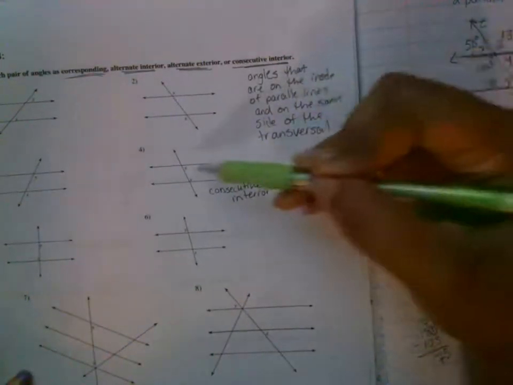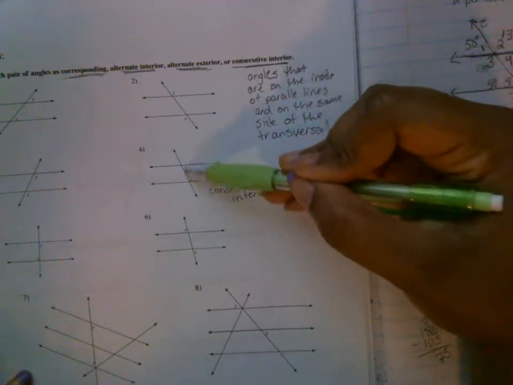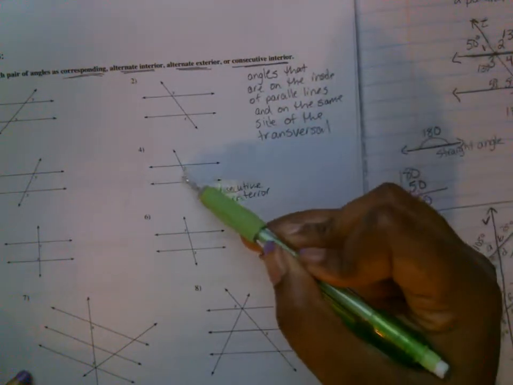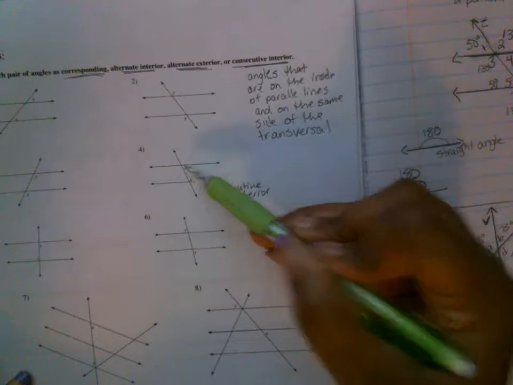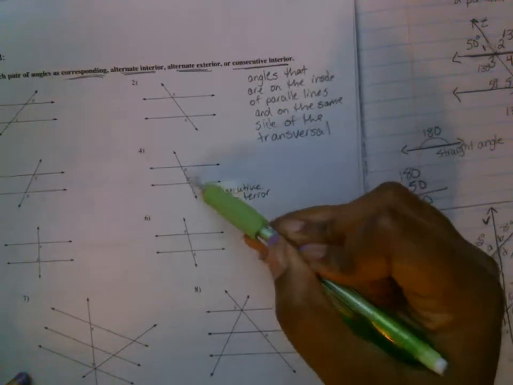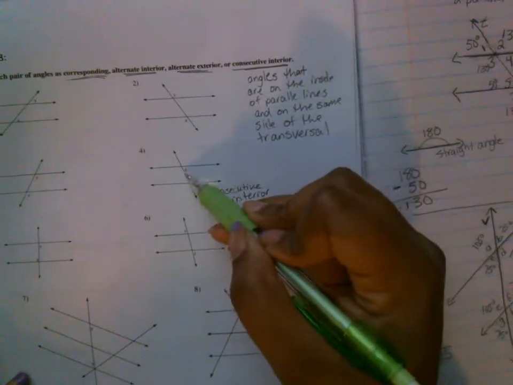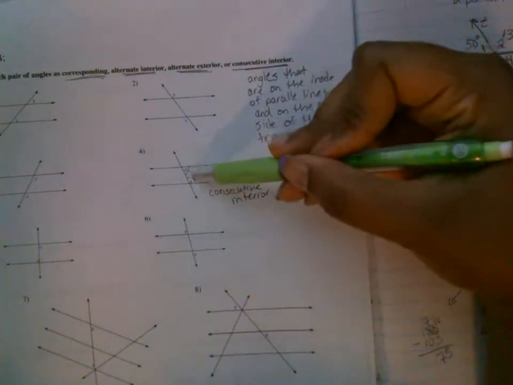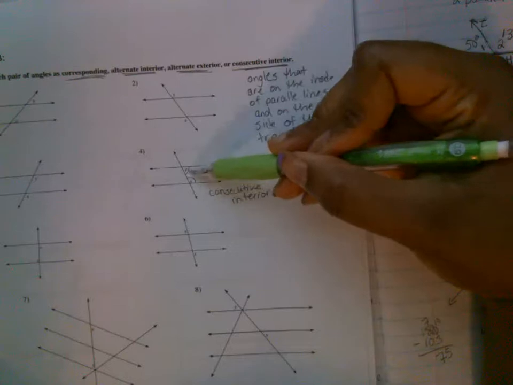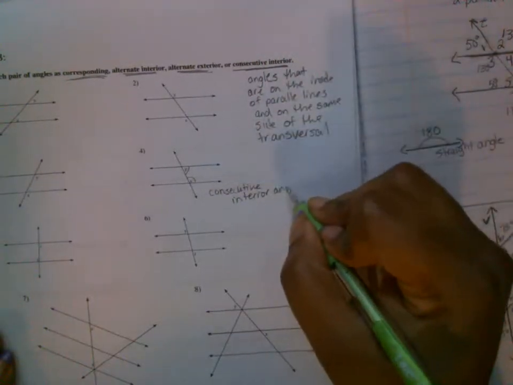Because they're on the inside of the parallel lines, and not only are they on the inside, but they're on the same side of this transversal line. So since they're on the same side of the transversal and on the inside as well, they are consecutive interior angles. Questions about number 4?